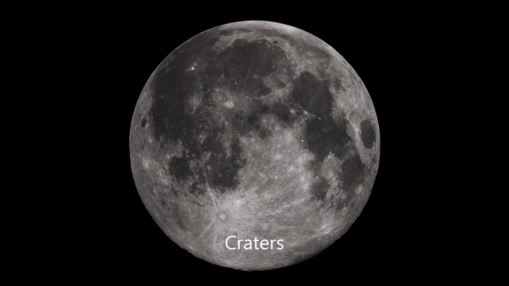Craters. The surface of the Moon is covered with bowl-shaped depressions called craters. Most of these were formed 4 billion years ago. At that time, the Moon, like other bodies in the solar system, was bombarded with chunks of debris left over from the formation of the solar system. As this debris struck the Moon, it pushed surface material up and out, forming craters.